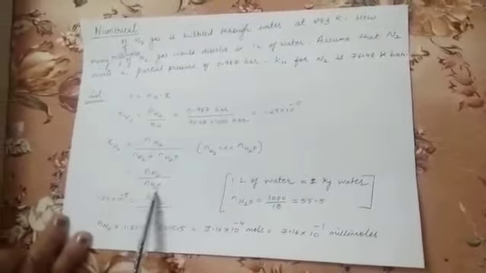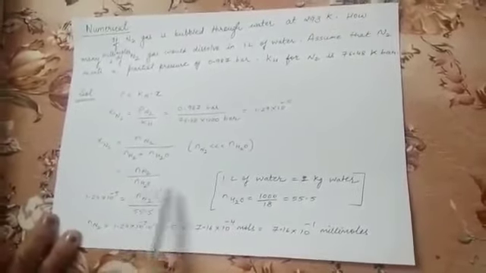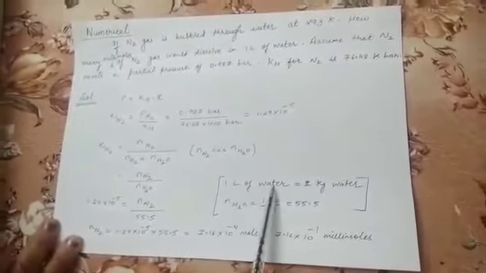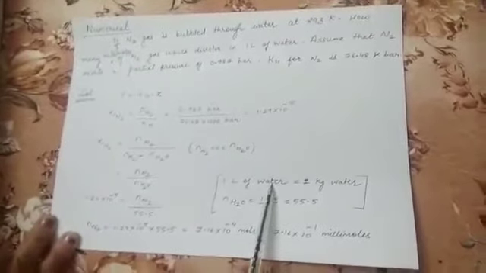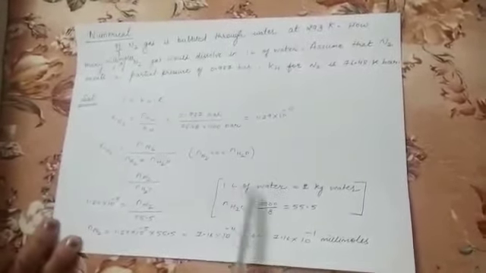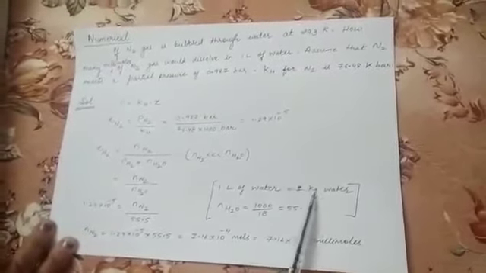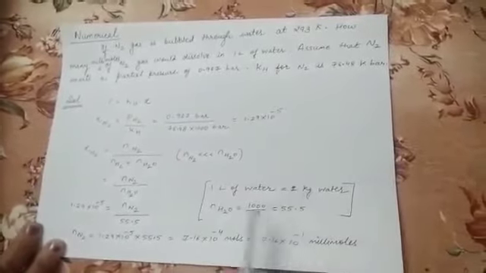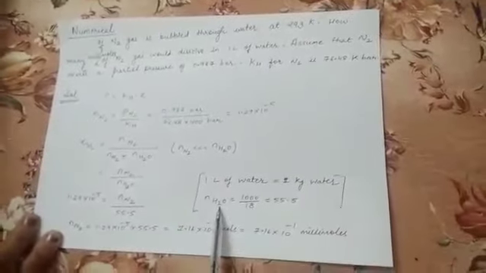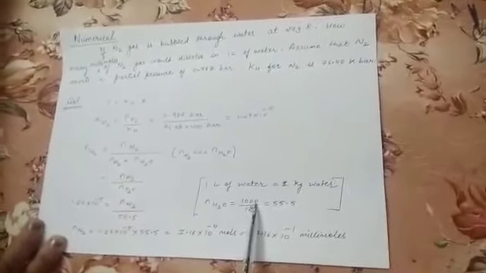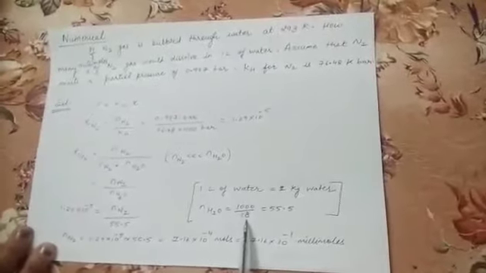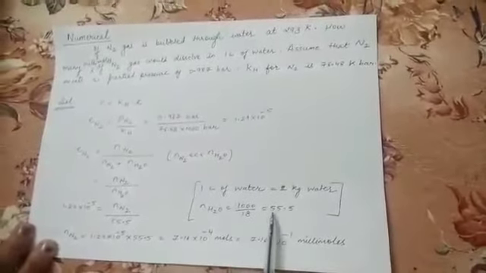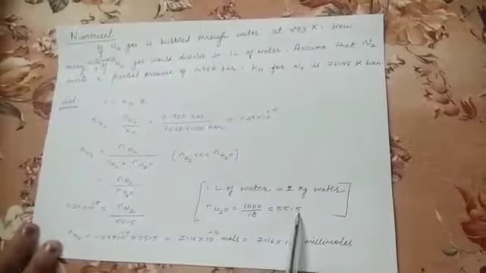How to find out moles of water? In the question it is given 1 liter of water. Since the density of water is 1, so 1 liter of water is approximately equal to 1 kilogram of water. 1 kilogram means 1000 gram. So how will you calculate number of moles of water? Given mass will be 1000 gram for water. Molar mass of water is 18. So this value will come around 55.5 moles.